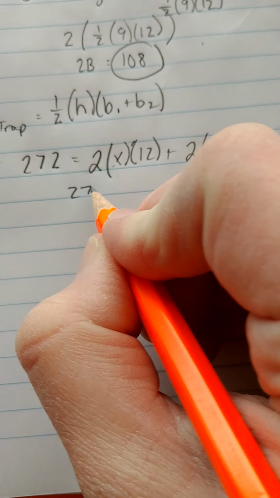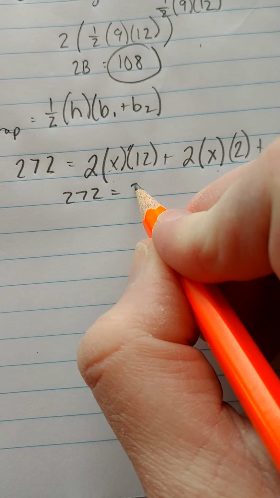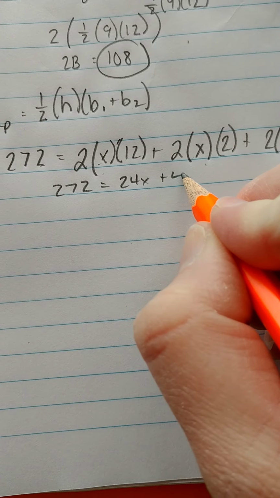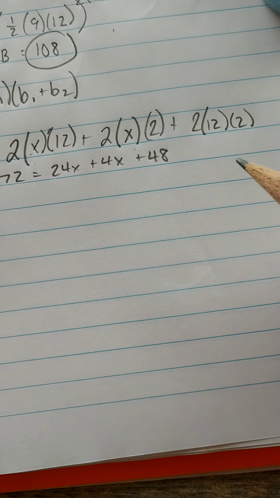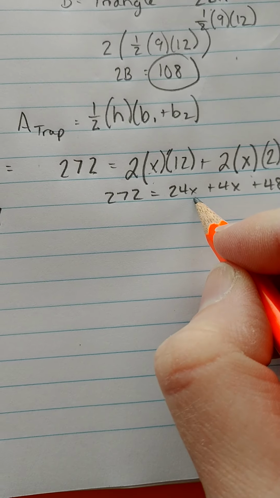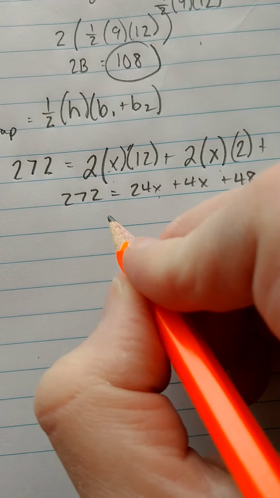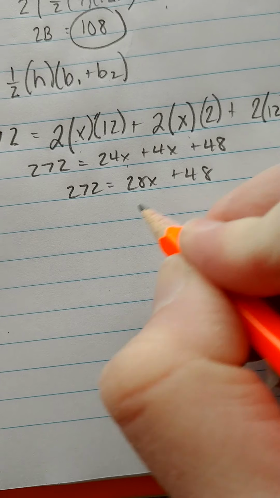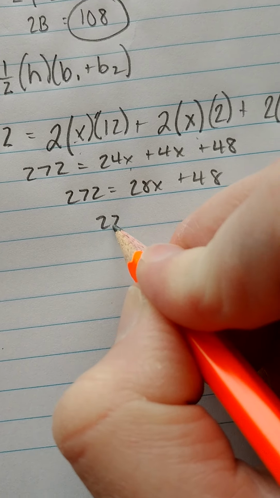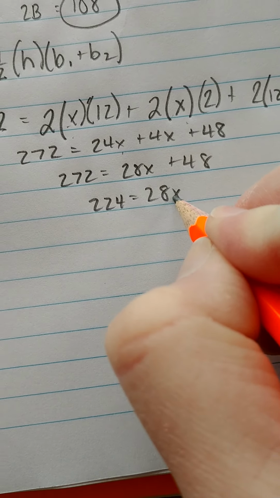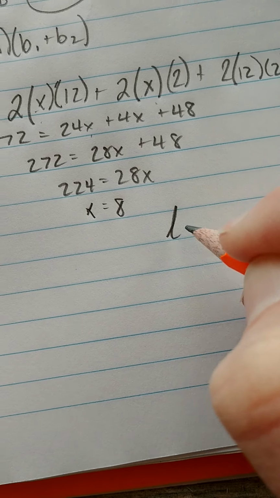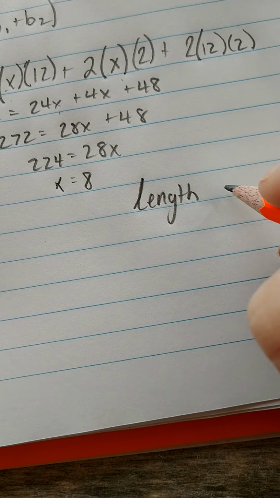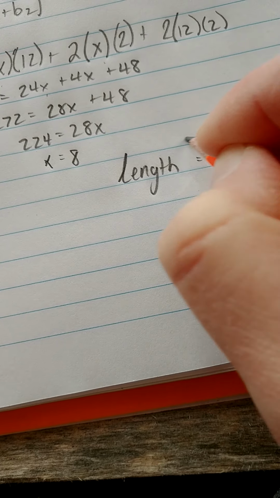So that gives you 272 equals 24x plus 4x plus 48. Combine your like terms. That gives you 272 equals 28x plus 48. Subtract your 48 from both sides. You get 224 equals 28x. Divide by 28. You get x equals 8. And again, that was the length. So your length of this particular problem is 8 inches.